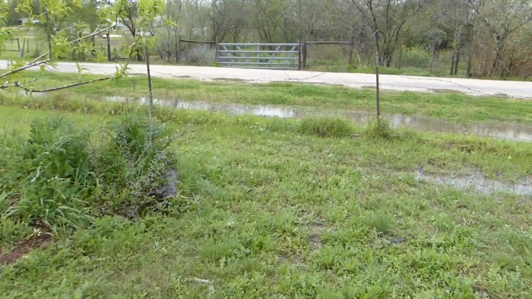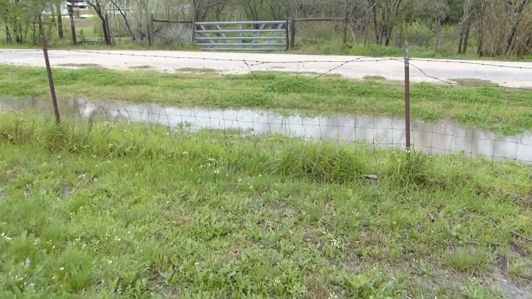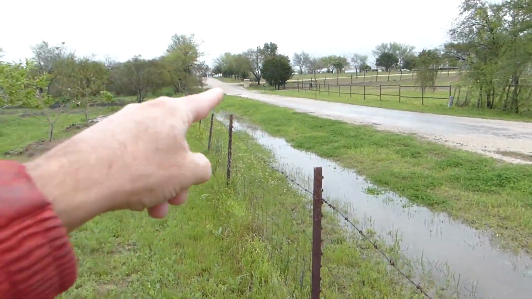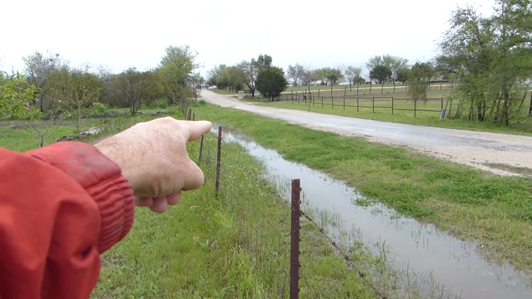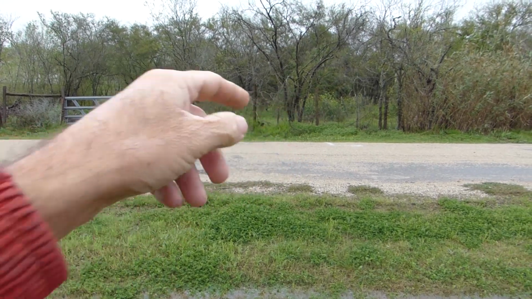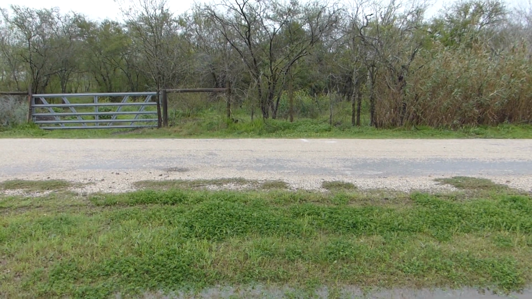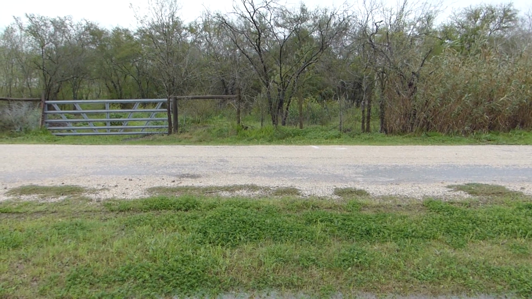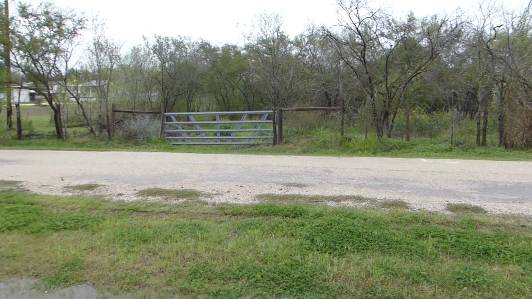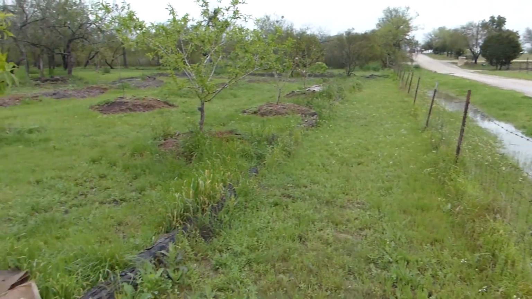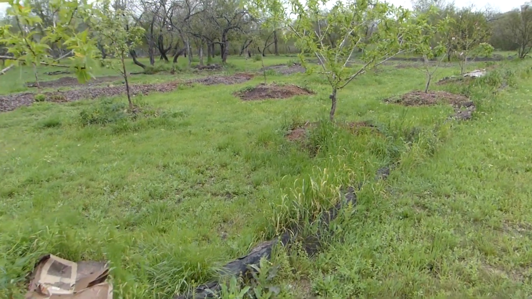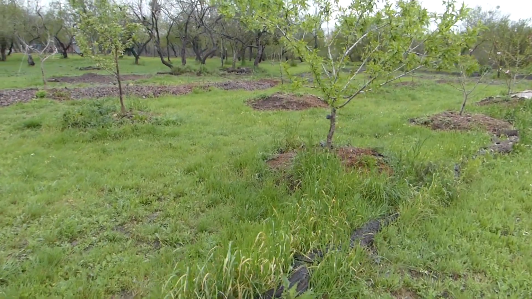And then here's the drainage ditch. And down on this end, there's a culvert that runs under the road and runs into my neighbor's pond over here. And he collects a lot of my water and my topsoil, as it has in the past, run off. But I'm hoping to slow that loss down and keep some of that fertility and moisture here on my property.